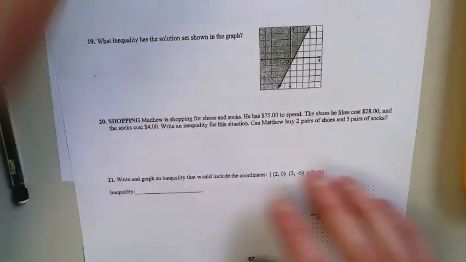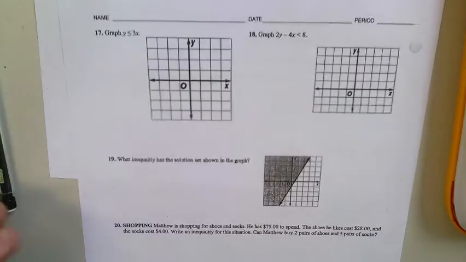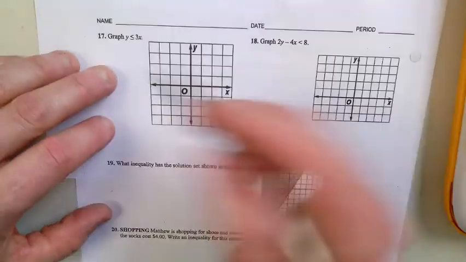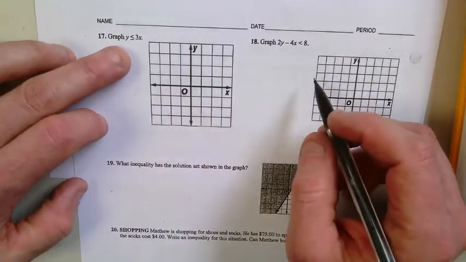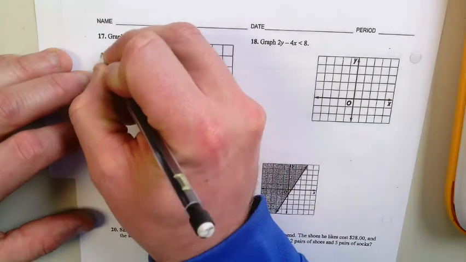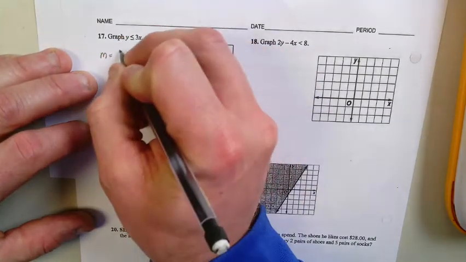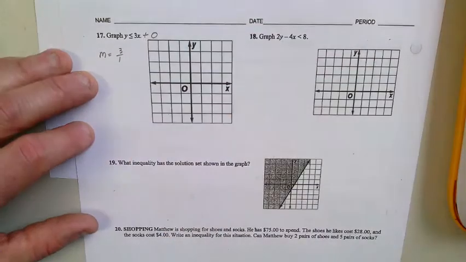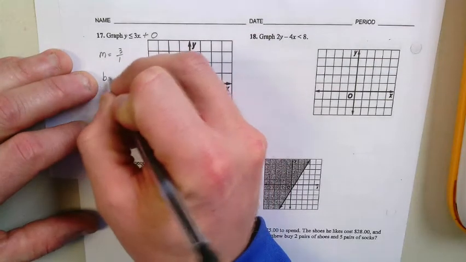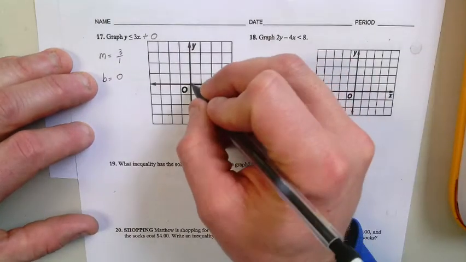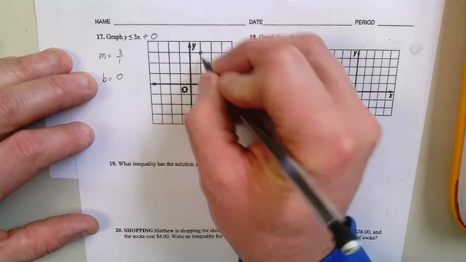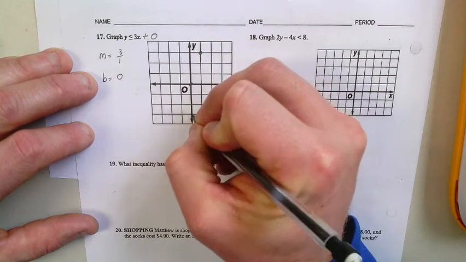Taking a look at the backside. Don't go too far down. There we go. Okay. We have y is less than or equal to 3x. Now again, you can plug this into Desmos if you want to make sure you've got this down. I'm not needing Desmos, so I'll go ahead and graph the slope of 3 over 1. And the y-intercept is not present, it is a 0. So the y-intercept is 0. So I'm going to go 0, and I'm going to go slope of 3 over 1. 1, 2, 3 over 1.